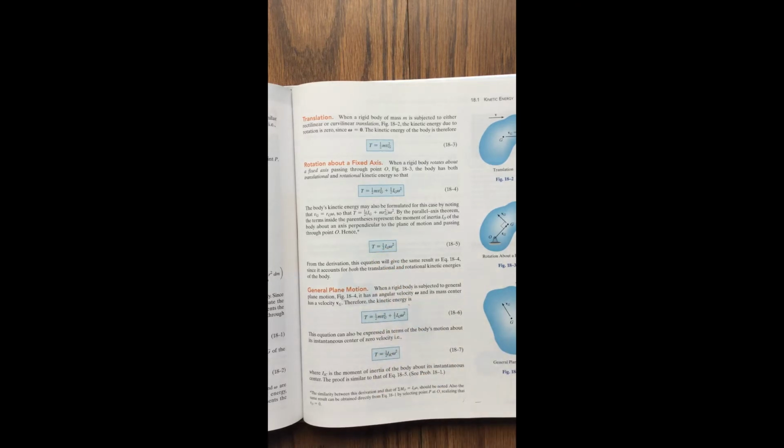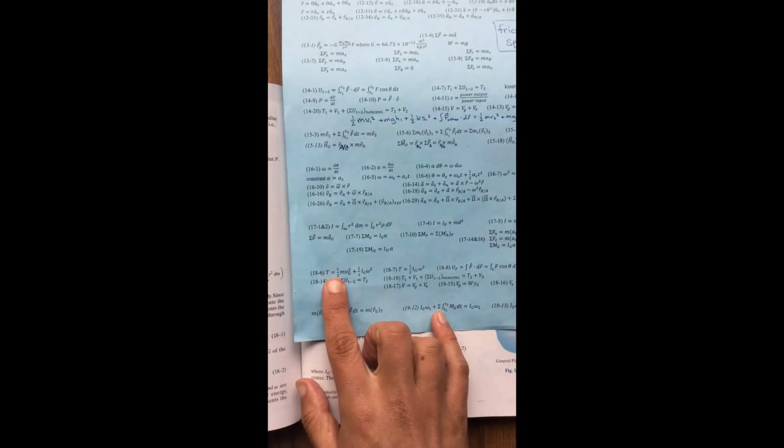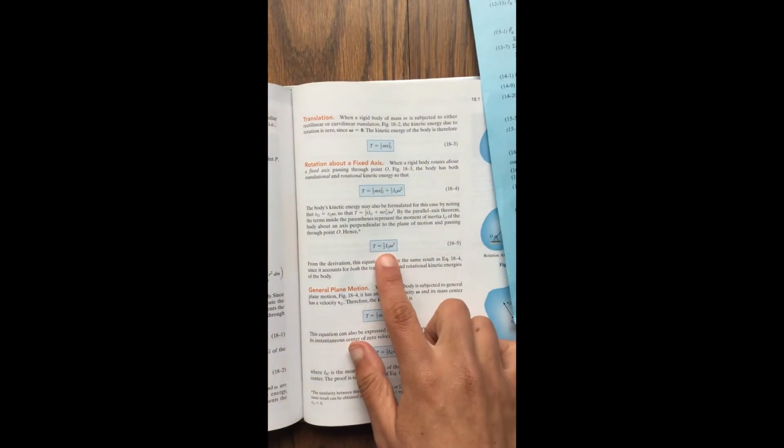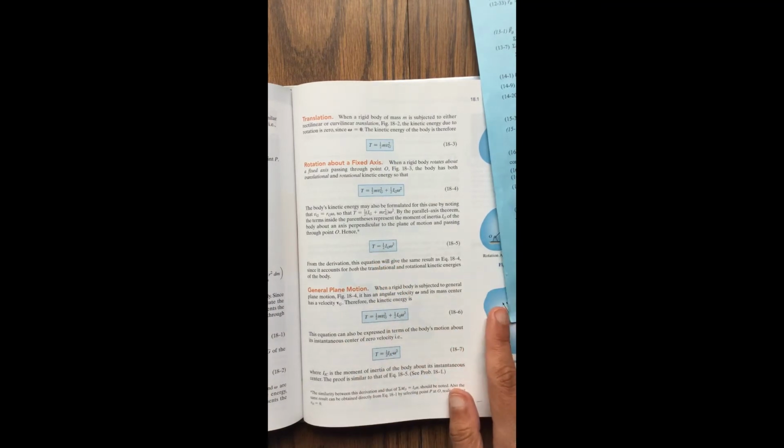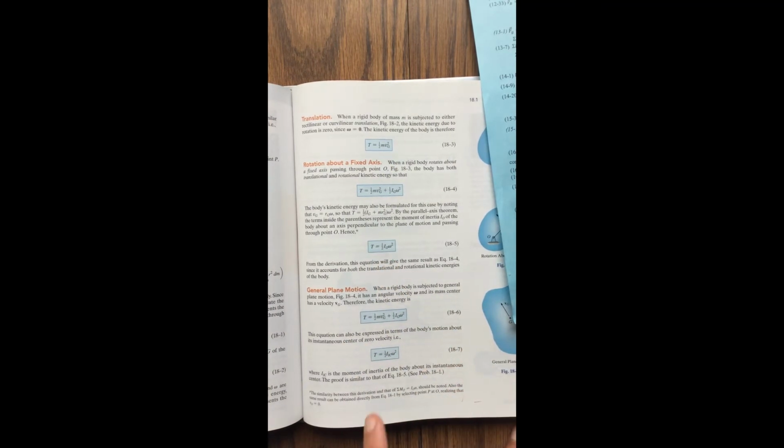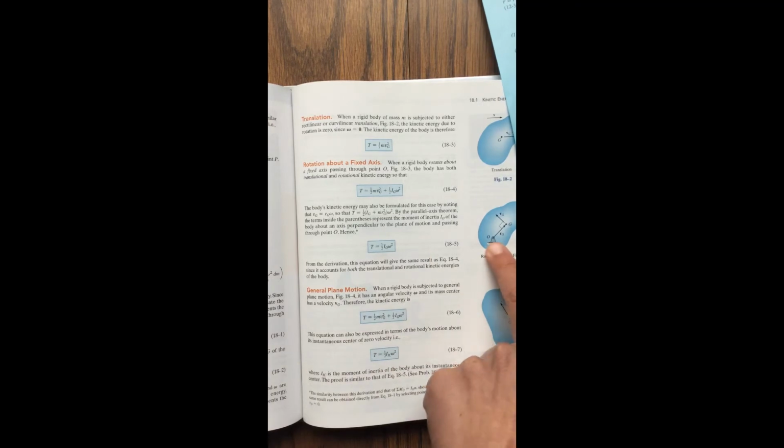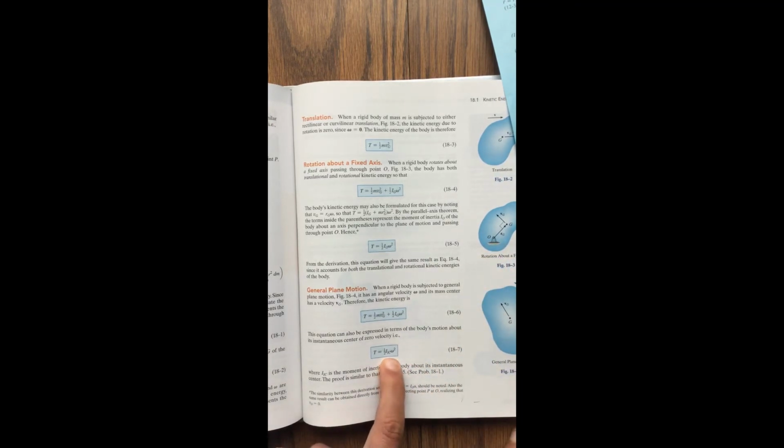So instead of using equation 18.6 to find the kinetic energy, we can use equation 18.5, which is not on your equation sheet. If we can do this for point O, which is not moving, we can also do this for the instantaneous center of zero velocity, because at that instant in time, the instantaneous center of zero velocity has a velocity of 0.